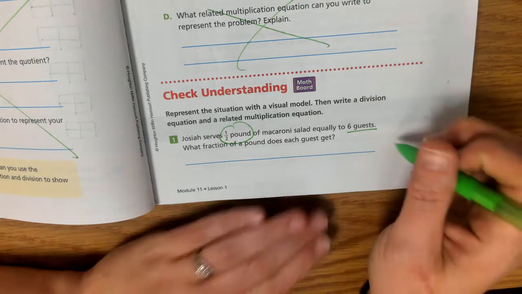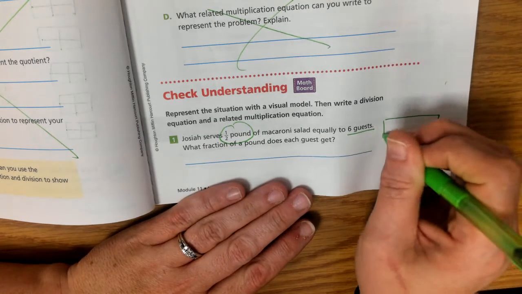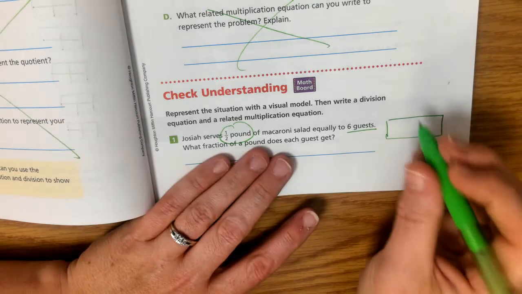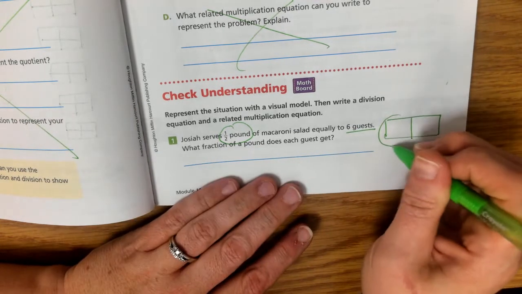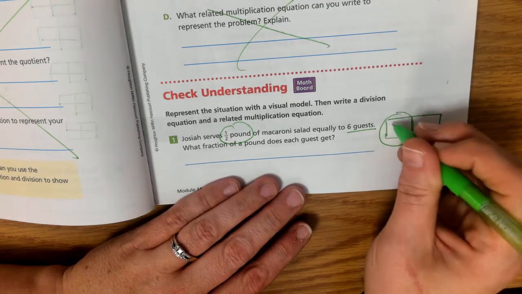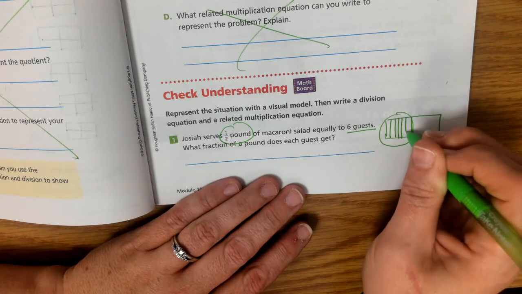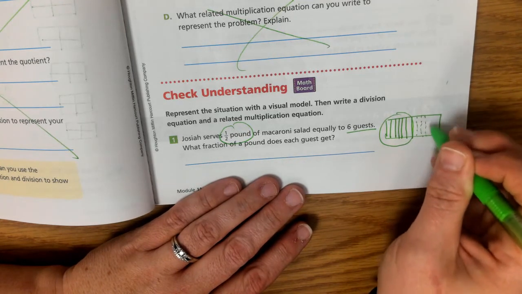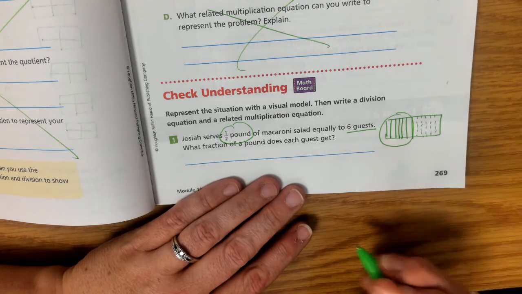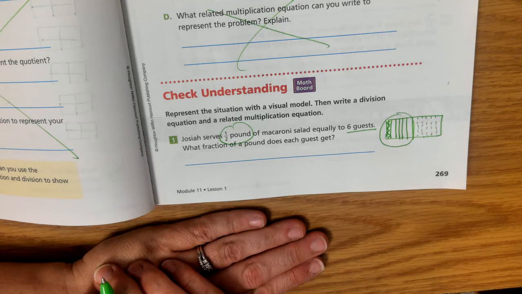So we have our macaroni salad in half. And the 6 guests are sharing this part of it. Okay? So 1, 2, 3, 4, 5, 6. And then this would have to be broken up into 6. And each person gets one part of it. So that would be 1/12.